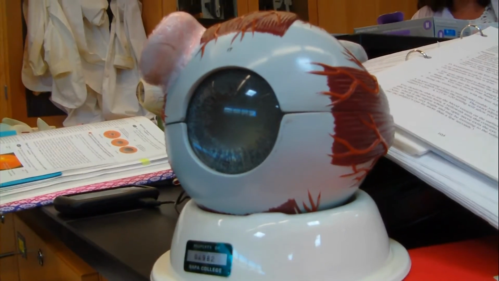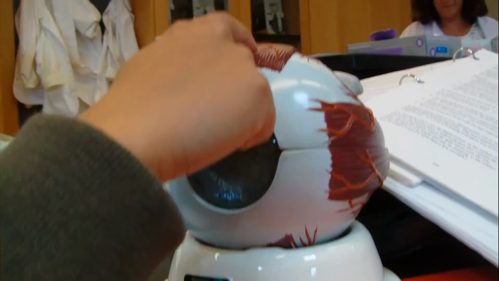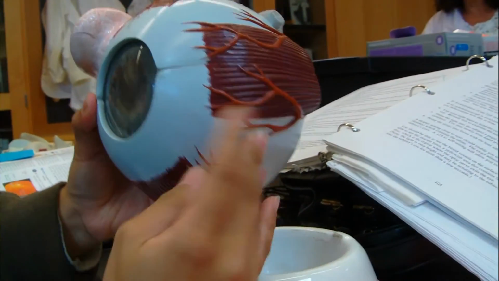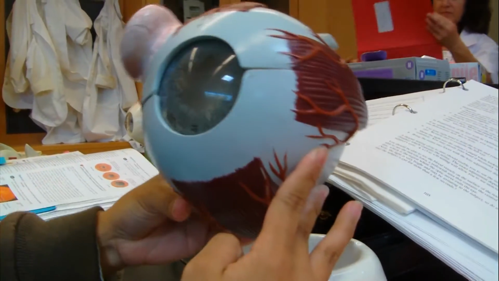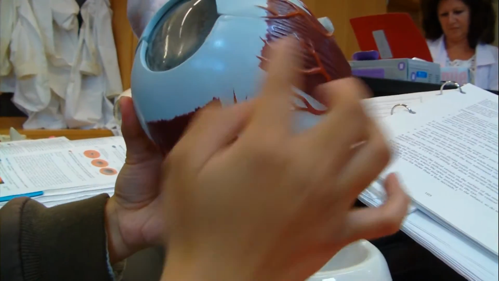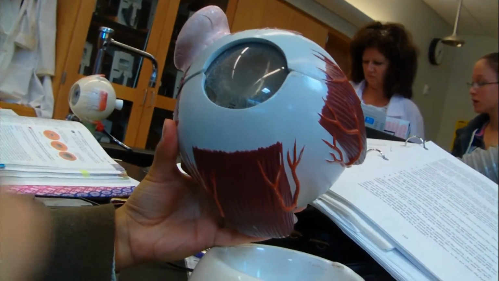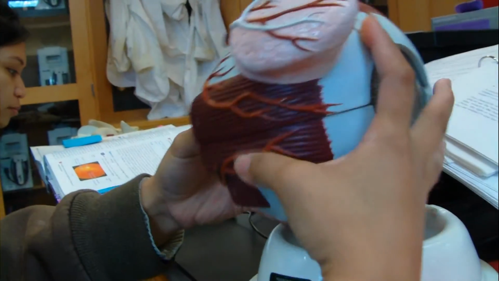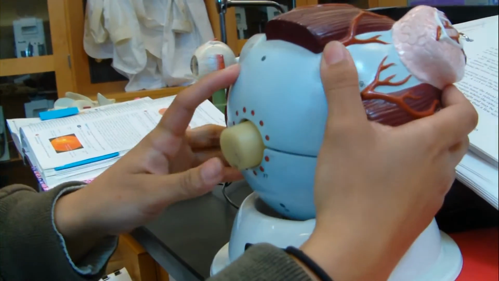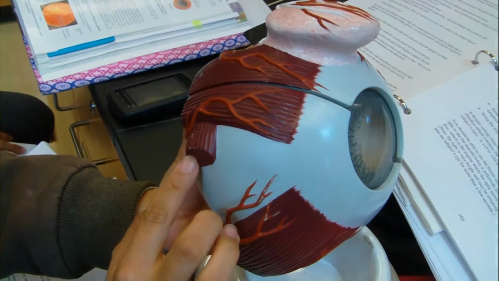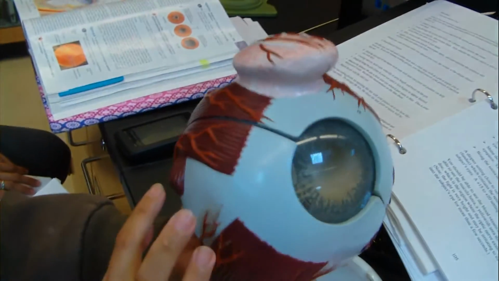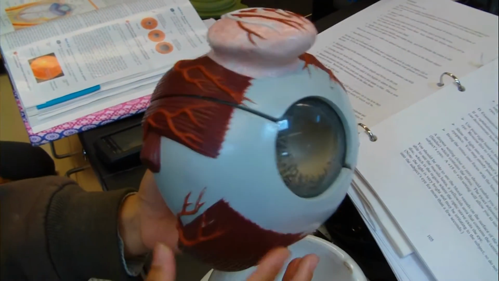Okay, go. So this is the superior, inferior, medial, and lateral rectus muscle. And then this is the tendon of the superior oblique muscle. And right here, this is the inferior oblique muscle, right next to the lateral rectus muscle.